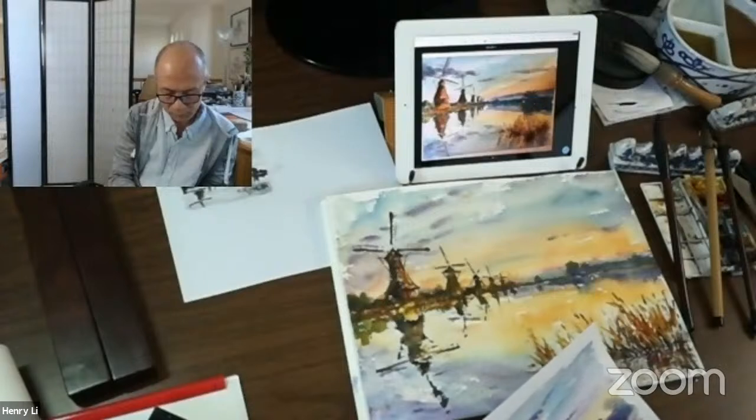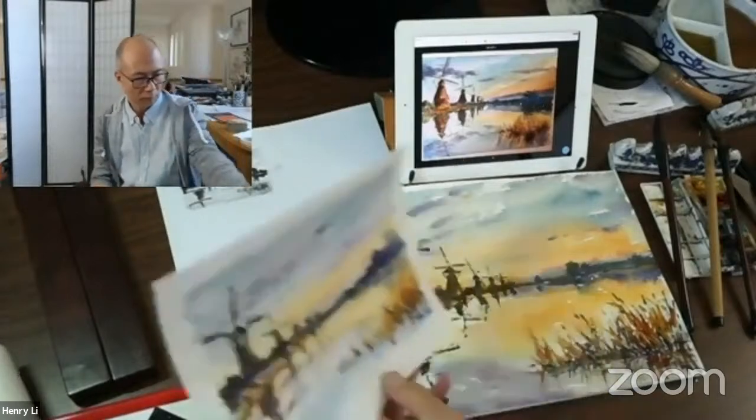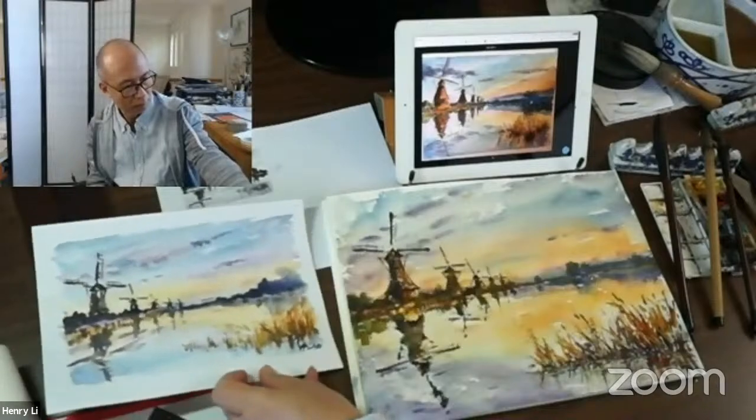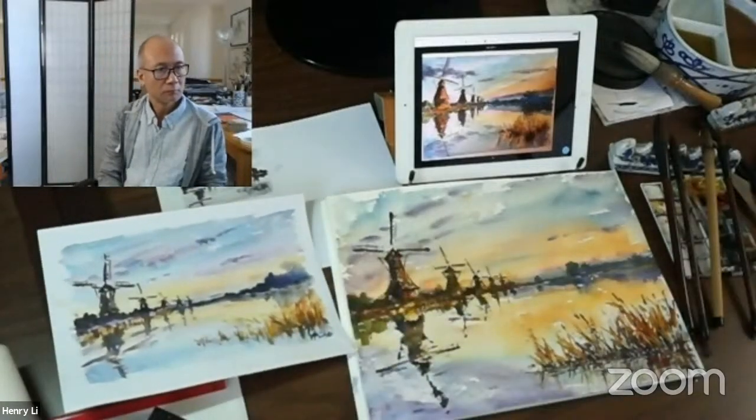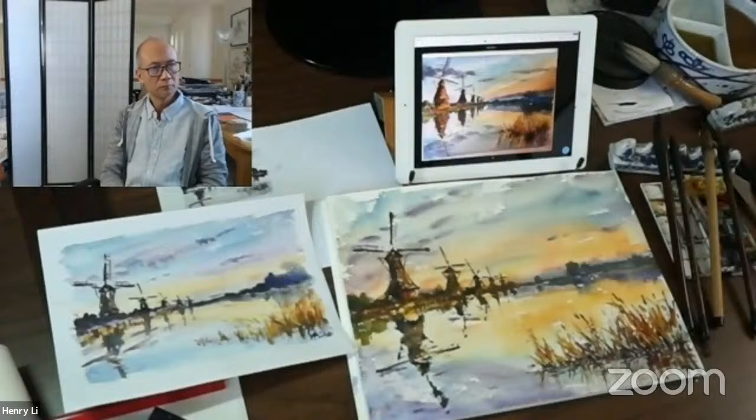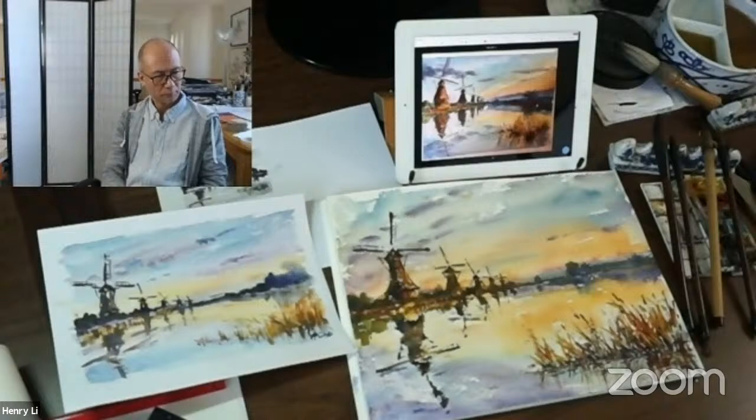So if you don't want to, don't do it. But if you want to, what you could do is lift that up a little bit. You don't have to lift the whole thing up, just in parts. Just lift a little bit up, let it dry, and then glaze a little bit blue, or maybe something warm into that as well. Magenta as well, just to get a little more color into those darks.